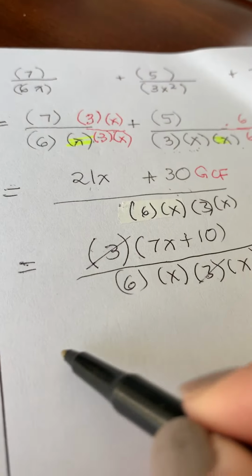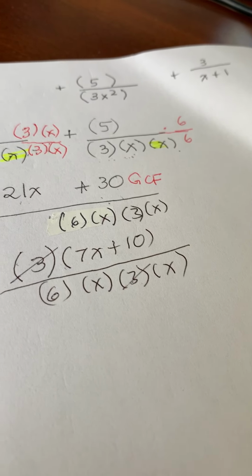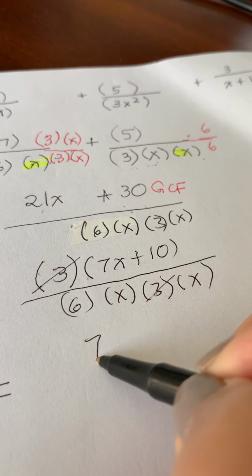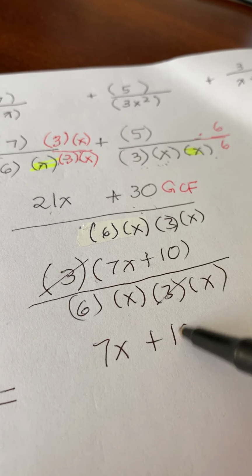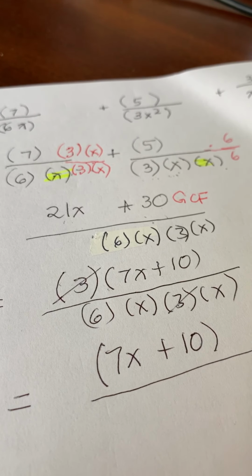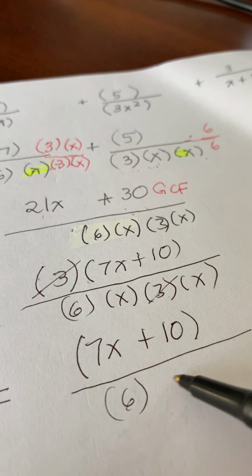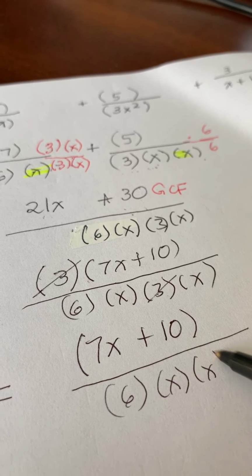So our final answer for this part of our simplification will be 7x plus 10. You can put a parenthesis, divided by 6x and x.